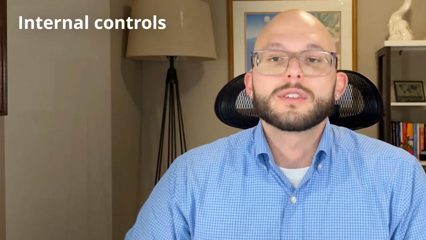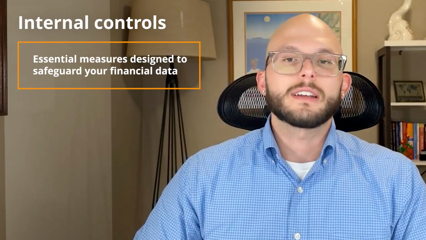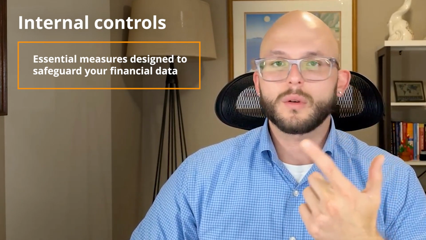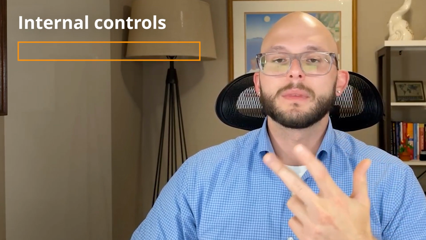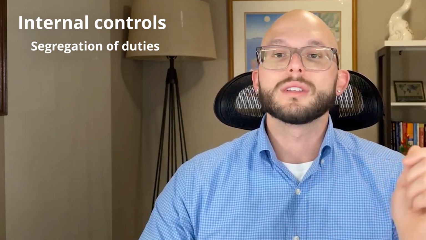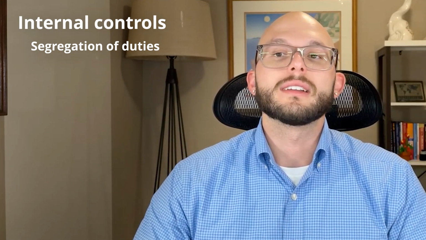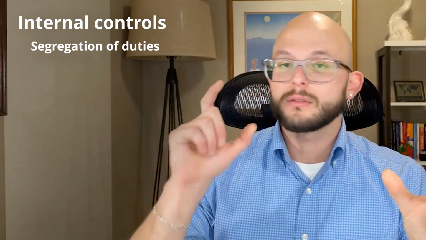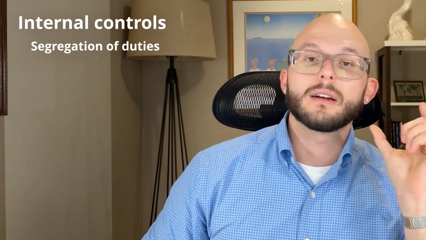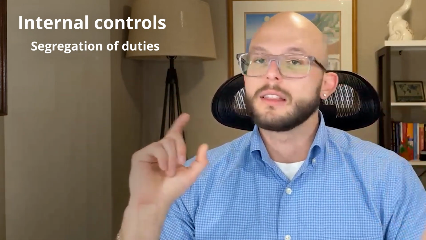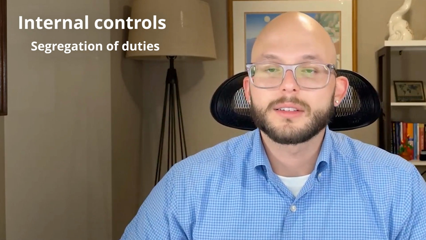Let's go to number 3, internal controls. What are they? They're essential measures designed to safeguard your financial data. It's stuff like segregation of duties, authorization requirements, and regular audits, right? Now let's dive into these. Segregation of duties is making sure that no one single person has control over an entire financial transaction, right? Nobody should control the transaction from start to finish. The same person that receives the mail should not be posting the payments for the invoices. They have too much control in that process.